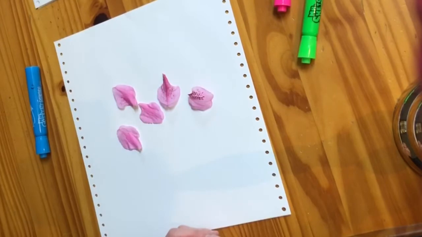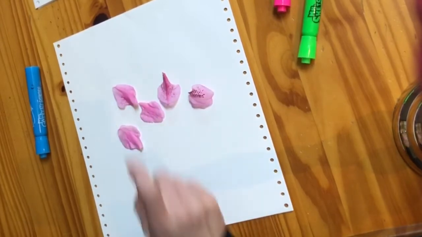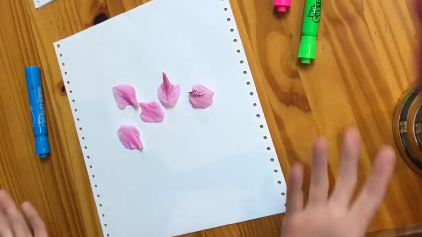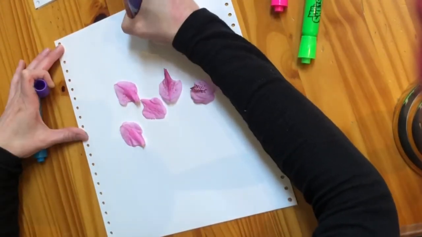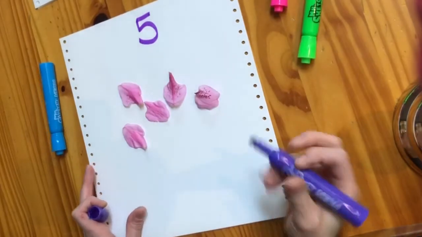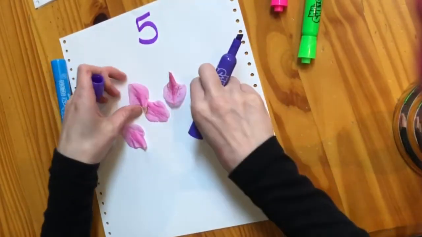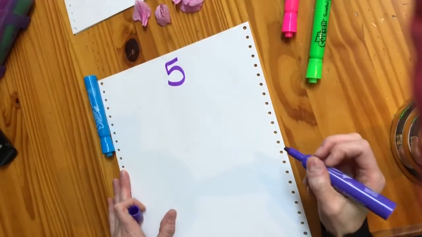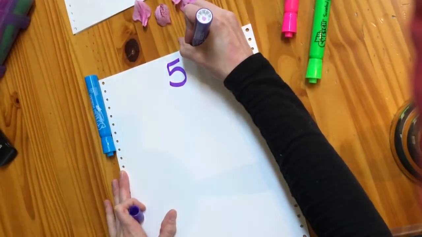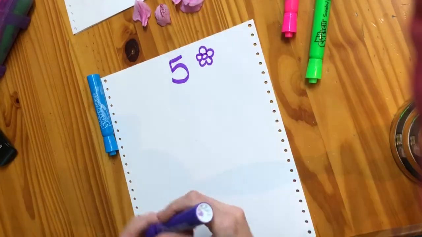Now, you're going to write how many flower petals you have at the top. I have 5, so I'm going to write the number 5. If you forget how to write a number, just ask a grown-up. I have my number 5, and that represents my 5 flower petals. Just to remind me what it represents, I'm going to draw a flower with 5 petals.